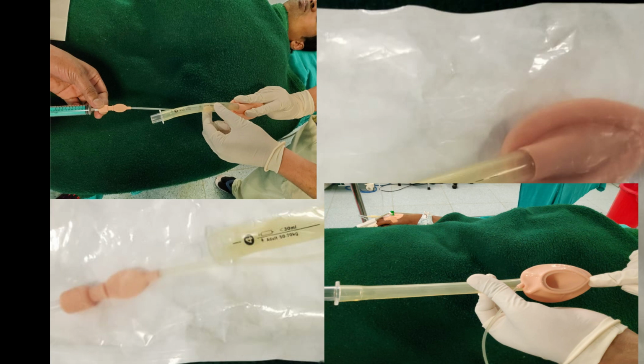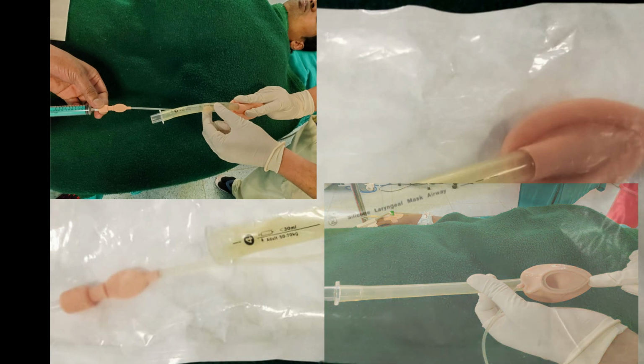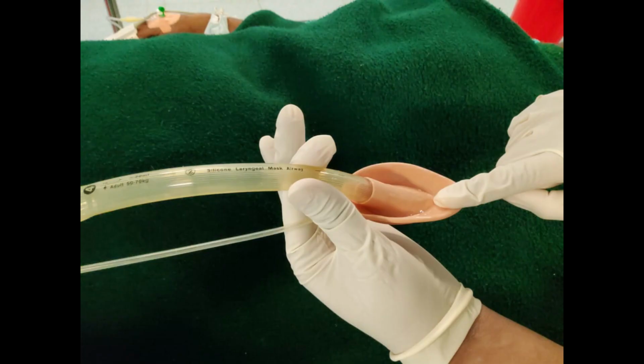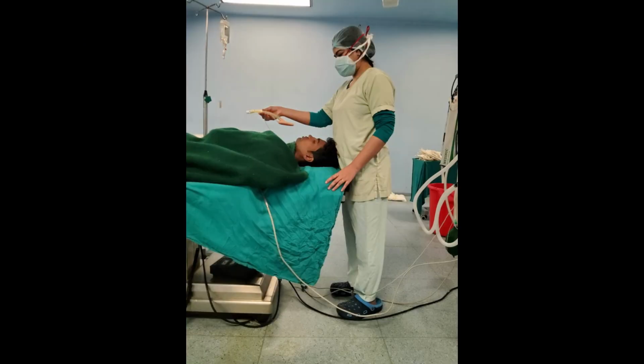Pre-insertion, we inflate the pilot balloon and see whether the cuff is inflatable or not. Inspect for any cuts, blockage, or indentation in the interior of the airway. Check whether kinking of the tube is present or not. We apply the water-soluble lubricant jelly, for example KY jelly, on the posterior surface before the insertion.